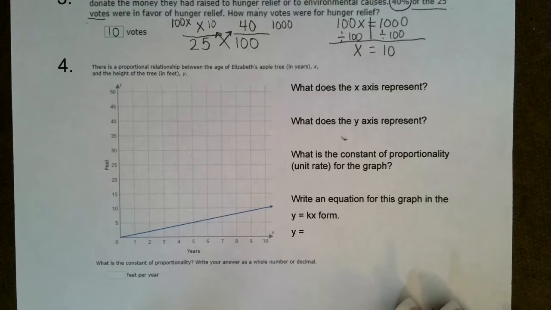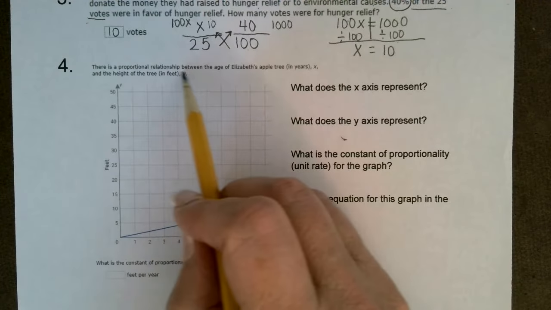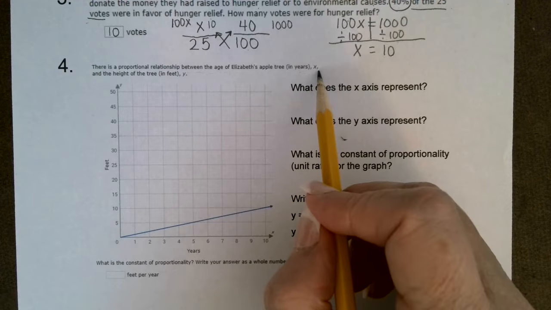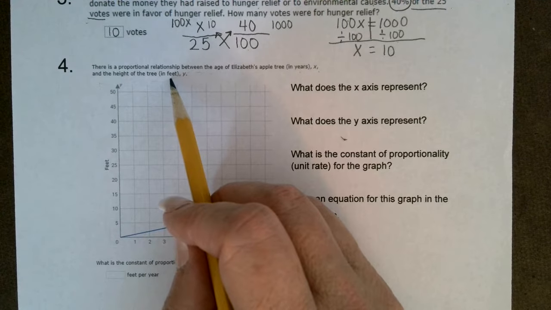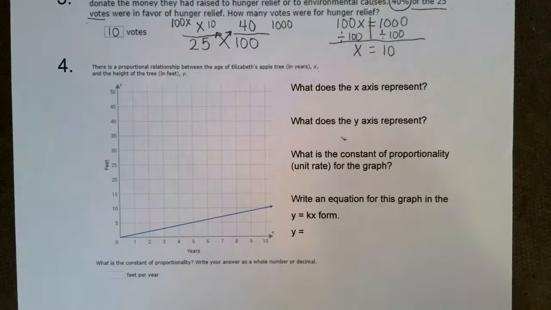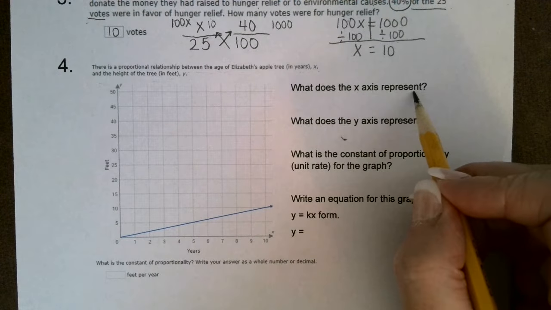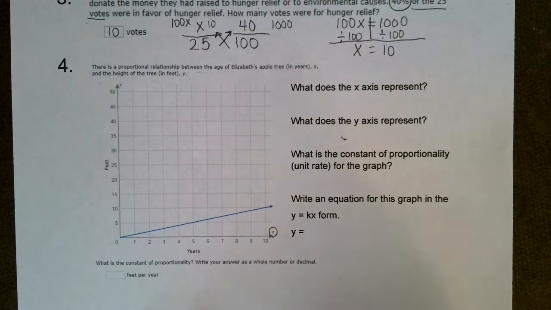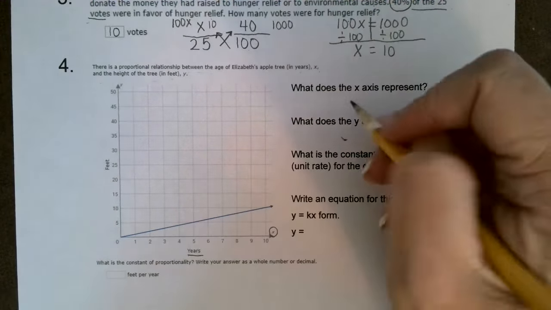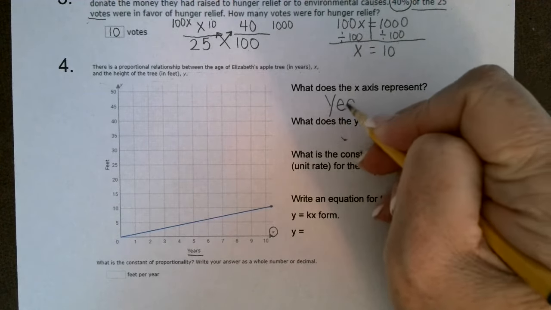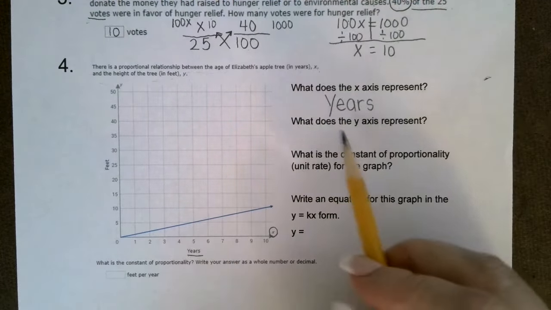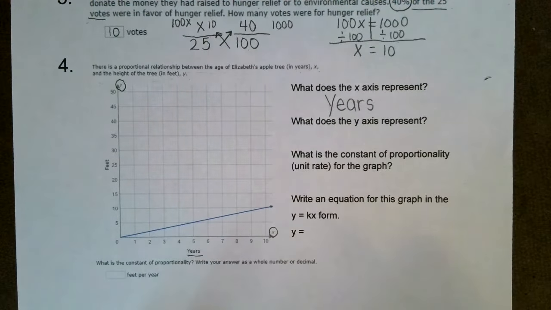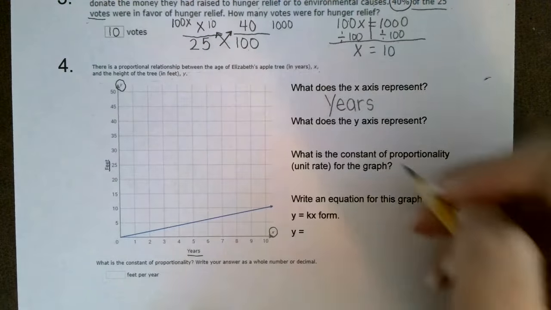Then we've got a graph. So it says there's a proportional relationship between the age of Elizabeth's apple tree in years, x, and the height of the tree in feet, y. So what does the x-axis represent? Remember, the x-axis is down here, and that is labeled years. So the x-axis is years. What does the y-axis represent? Well, the y is here, and that represents the feet.